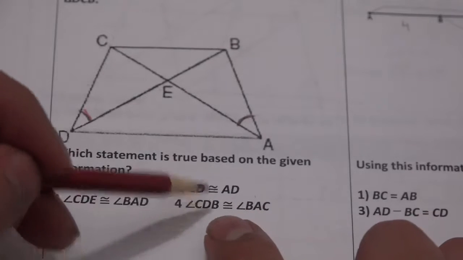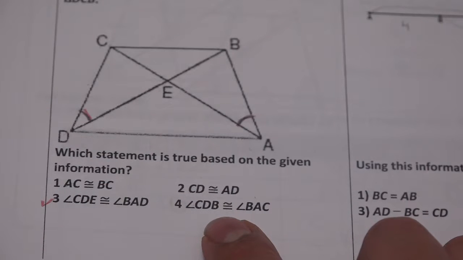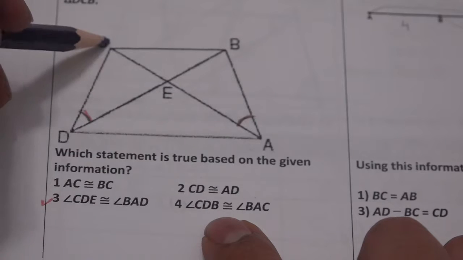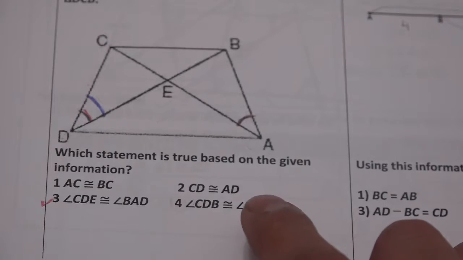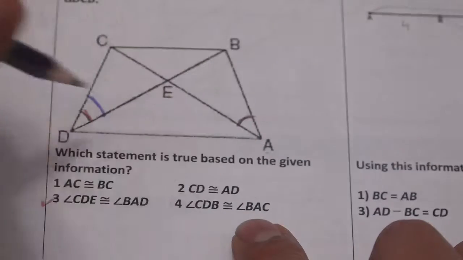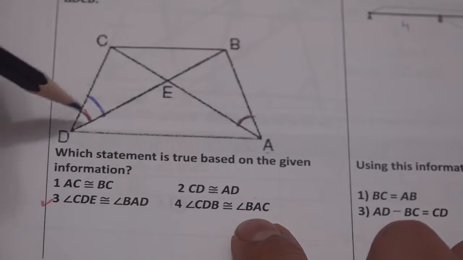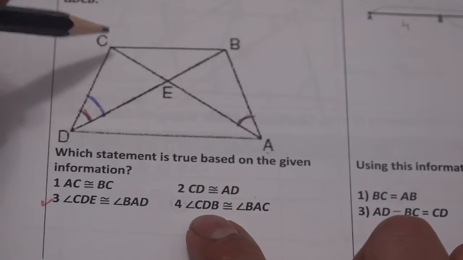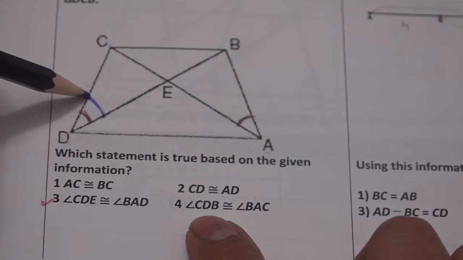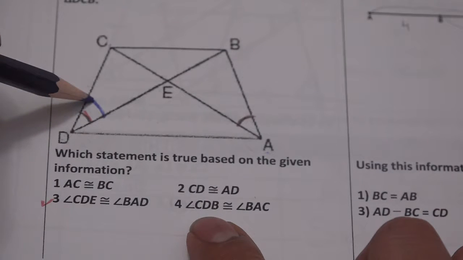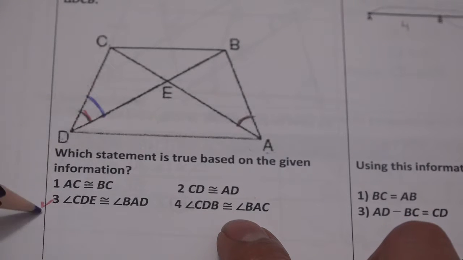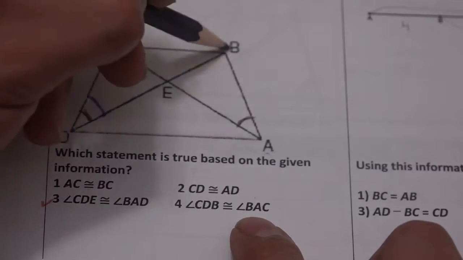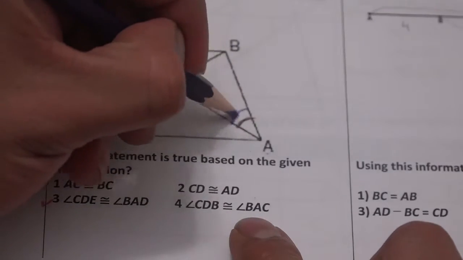And then angle CDB, let me put it in a different color, angle CDB, this angle right here, is congruent to angle BAC, to this angle right here.